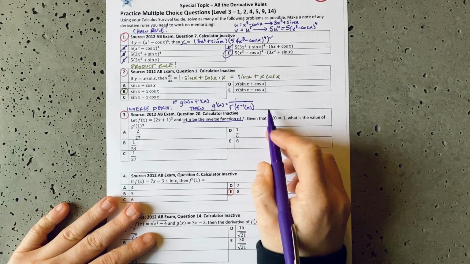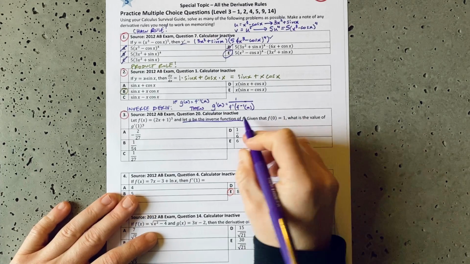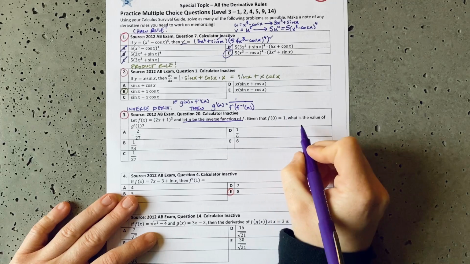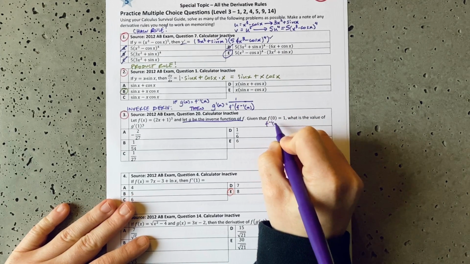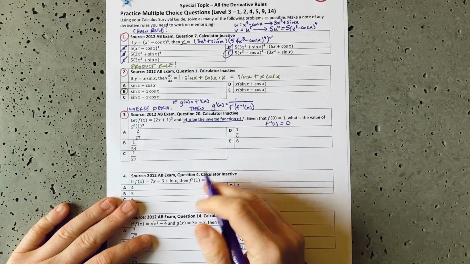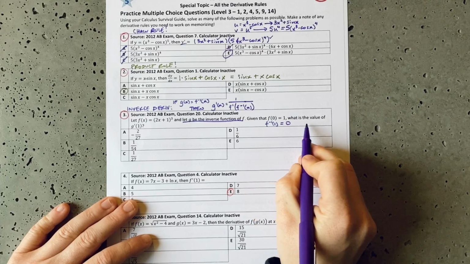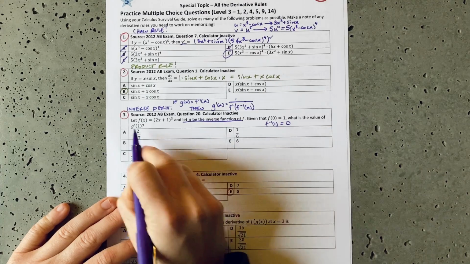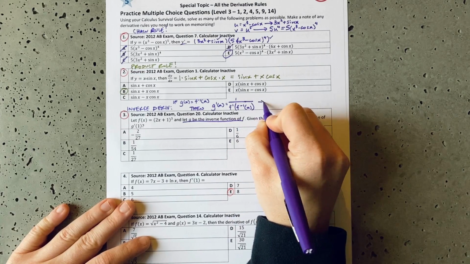So now let's look at what we're trying to find. It says given that f of 0 equals 1. We know we're dealing with inverses, so let's go ahead and flip this. F inverse of 1 then has to equal 0. That's what inverses do. They flip the x and the y. What is the value of g prime of 1? We're trying to find g prime of 1. So let's plug that in.